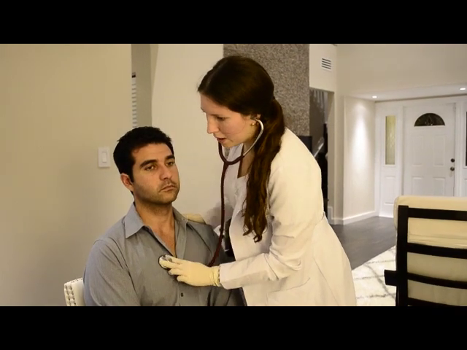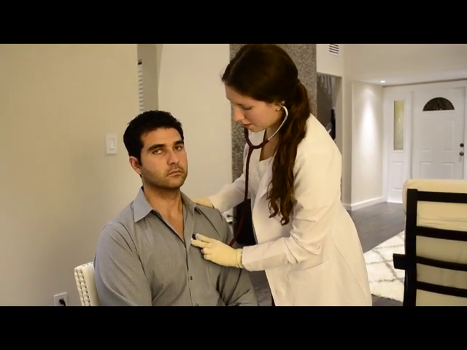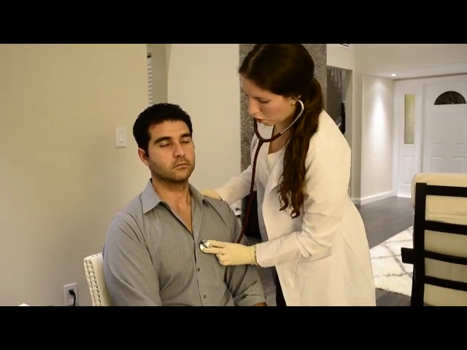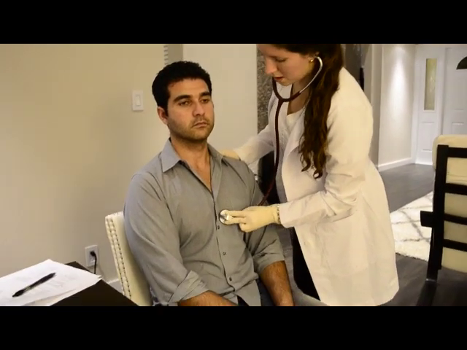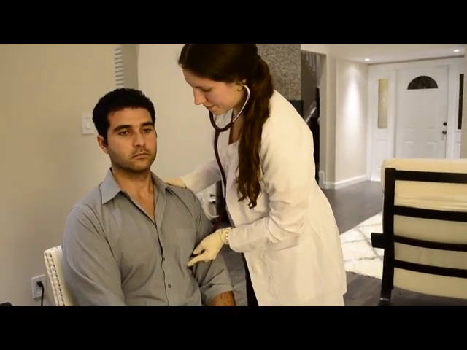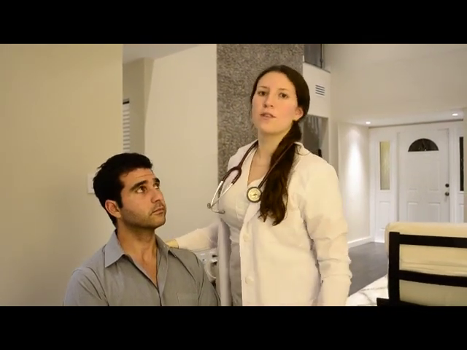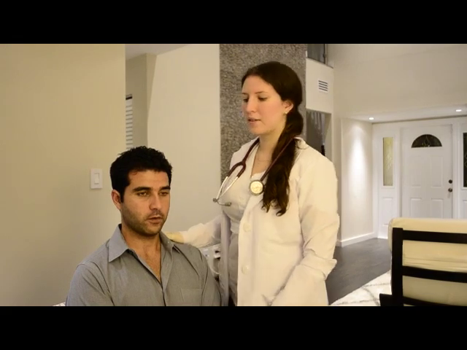I'm going to do the aortic, pulmonic, Erb's point, tricuspid, and mitral. S1 and S2 can be best heard on the left side of the heart, and S3 and S4 can be best heard on the apex of the heart.